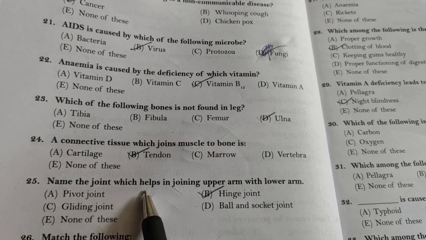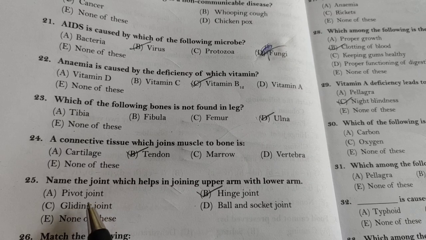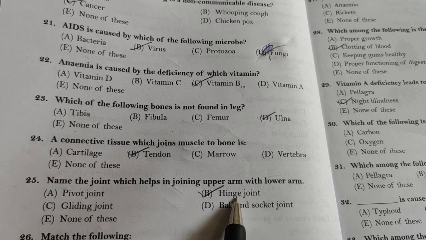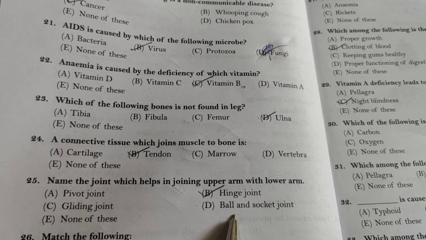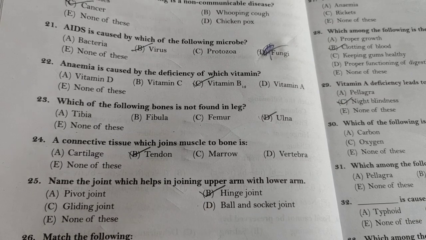Name the joint which helps in joining upper arm with the lower arm. Options are pivot joint, hinge joint, gliding joint, ball and socket joint, none of this. Correct answer is hinge joint.